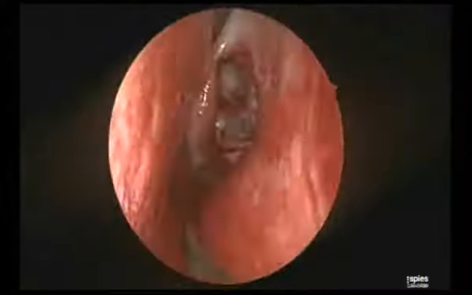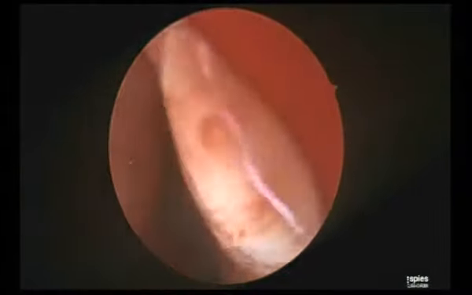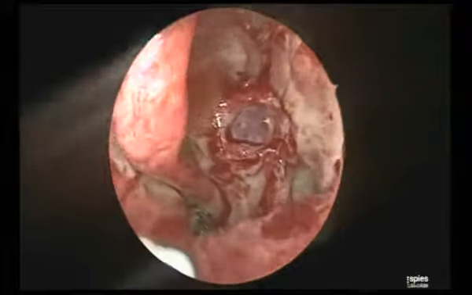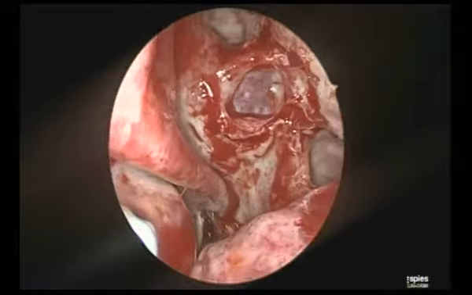So I don't look for the Haller cell in the beginning and confuse myself. Just leave it and come to that point at this point of time. That makes your life so easy. See now, why I identified this maxillary line? I told you this is a surgery of landmarks.